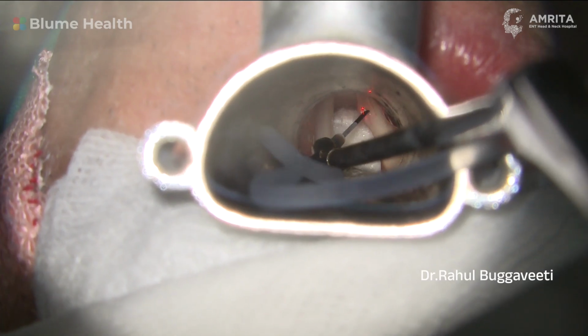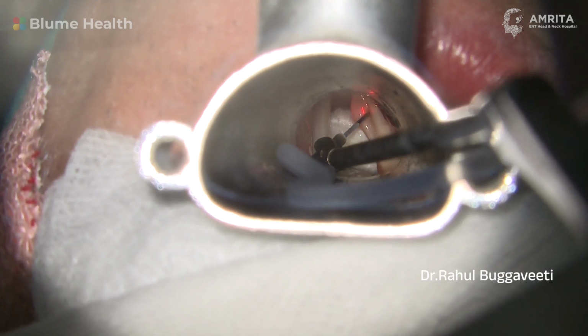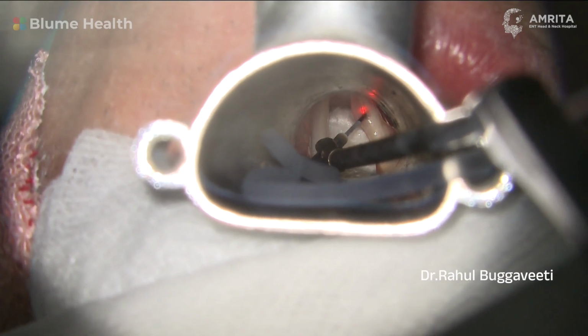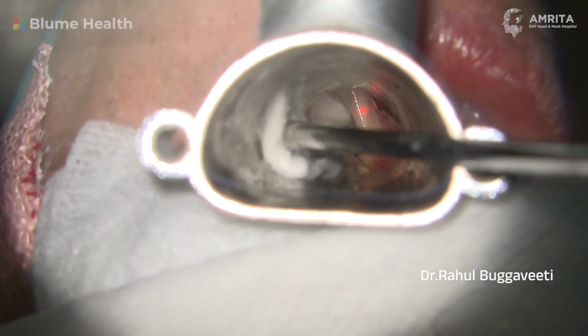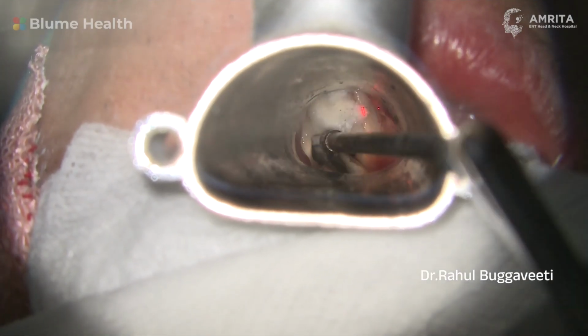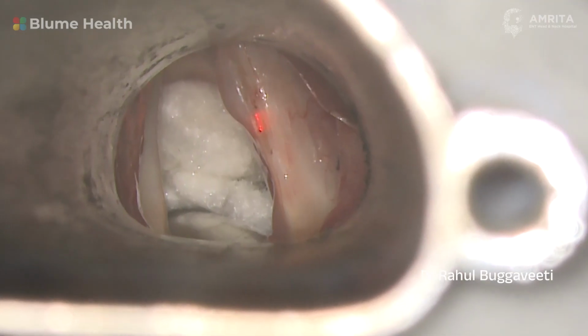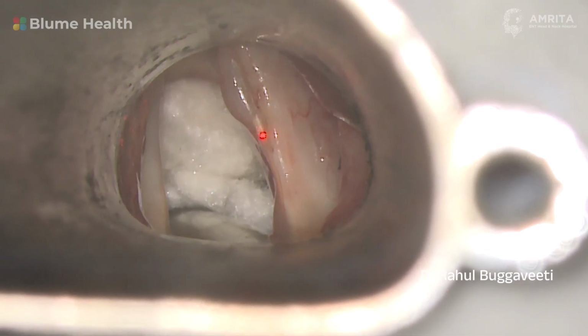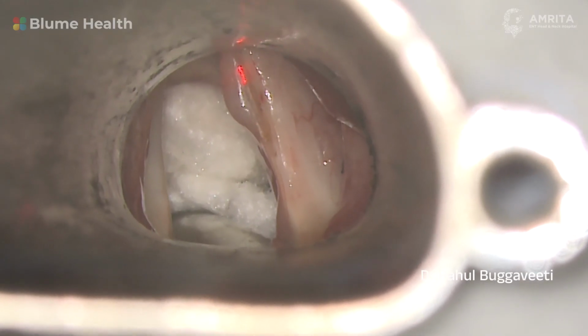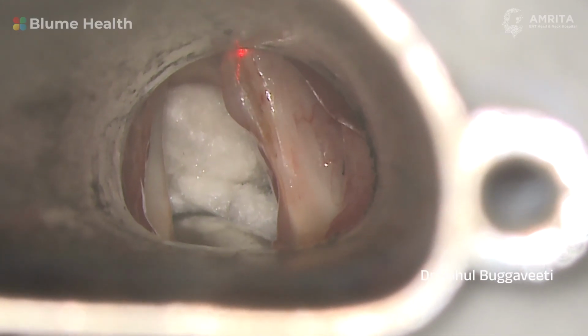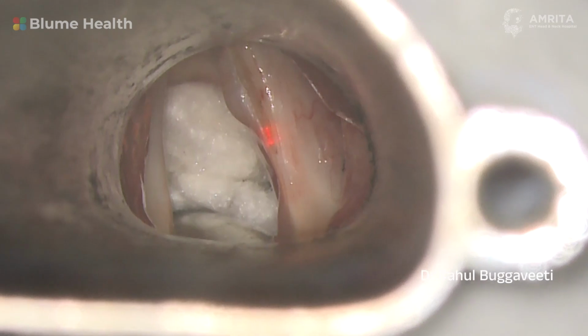This is a case of right vocal cord cyst planned for laser microlaryngeal surgery. Here, infiltration is given into the right vocal fold with saline. Saline causes separation of the cyst from the vocal ligament, and saline inside the vocal fold will absorb the energy from the laser and prevents injury to the vocal ligament.